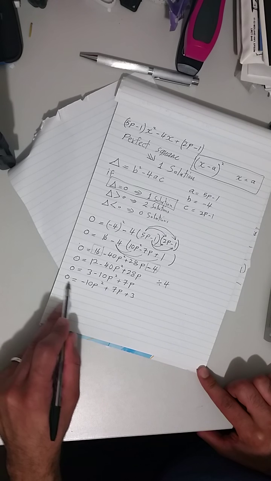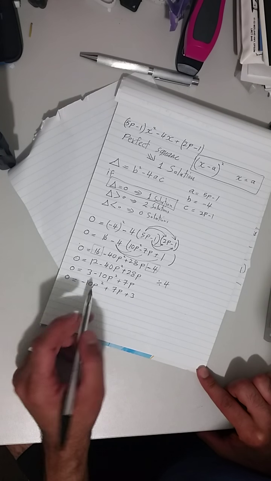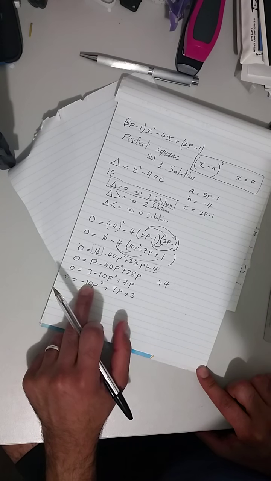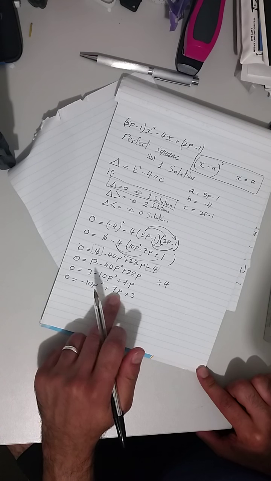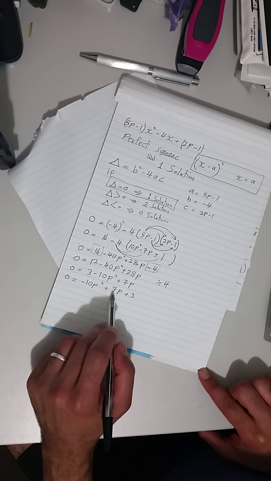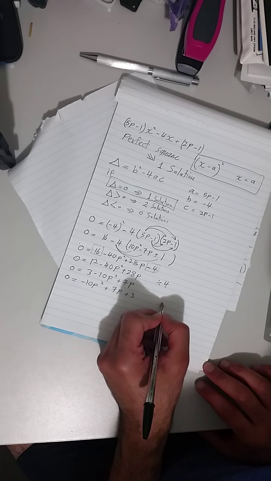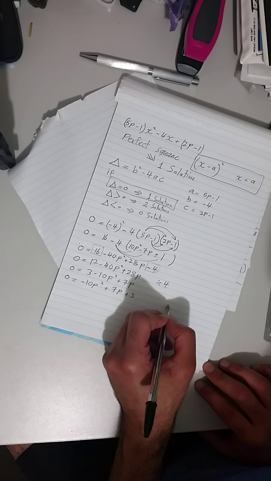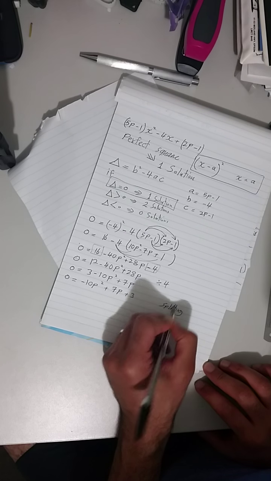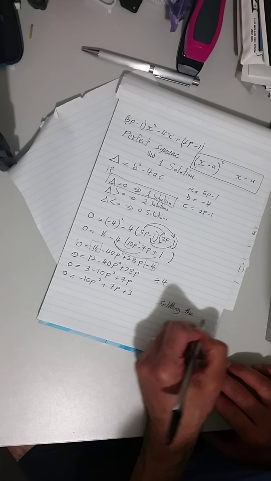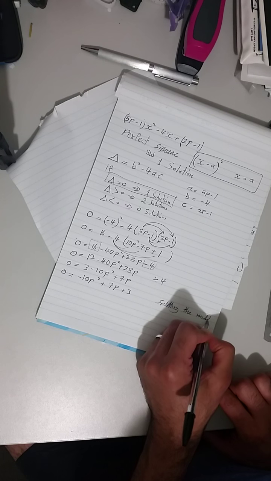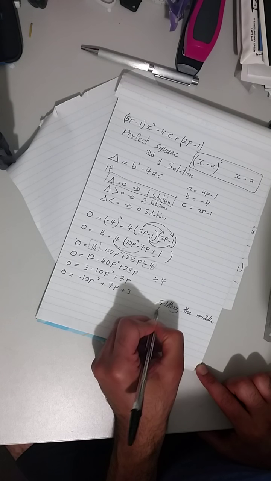Now this is just a normal quadratic. To solve this quadratic, there's a couple of ways. You can use the general formula, or I'm simply going to use splitting the middle term.